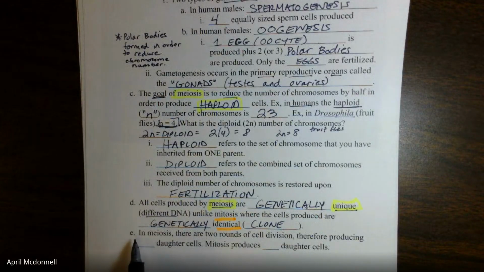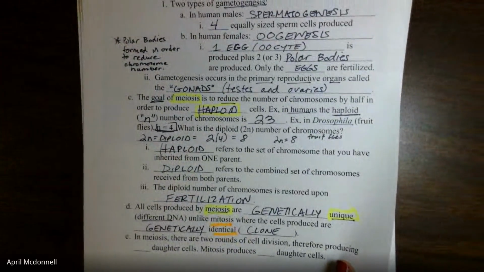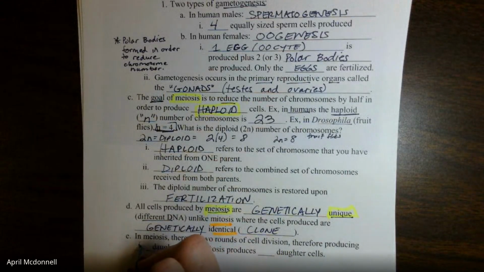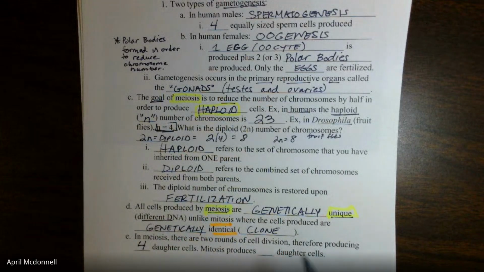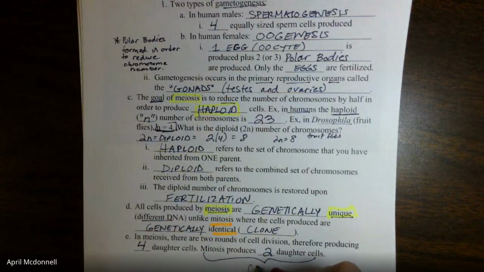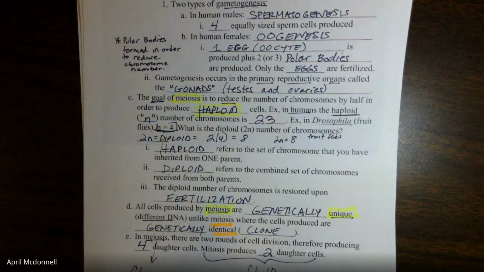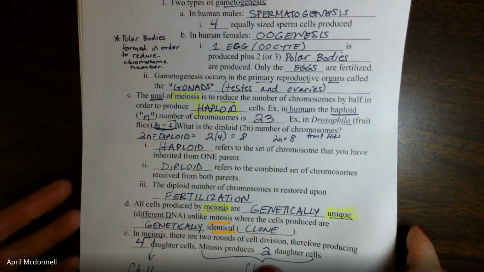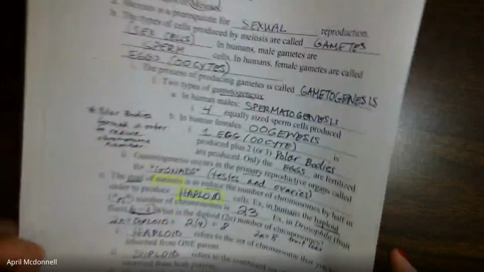So our last major point here, I think, is that in meiosis there are 2 rounds of cell division, therefore producing 4 daughter cells, whereas mitosis only makes 2 daughter cells. So mitosis is going to be chapter 10, and meiosis is going to be chapter 11. So we're on chapter 11 talking about the topics of chapter 11, which are going to help us get through the meiosis labs.